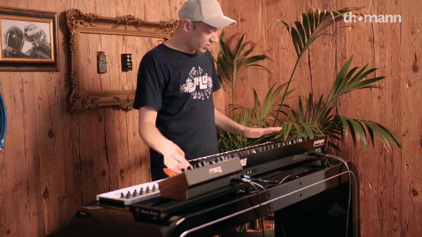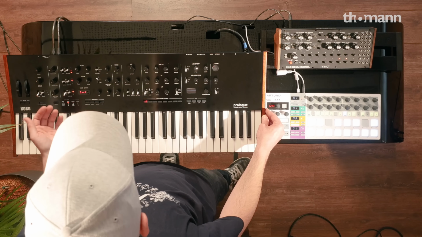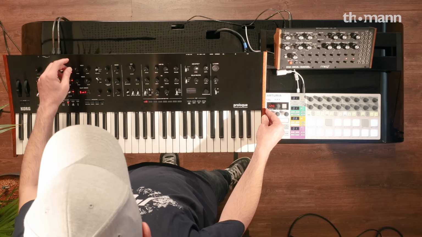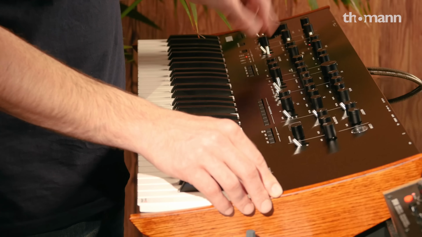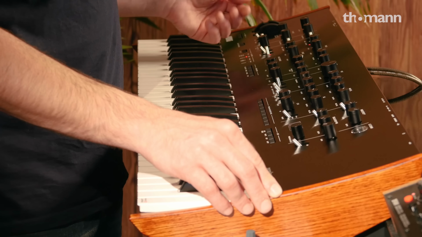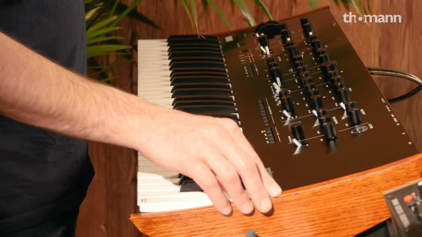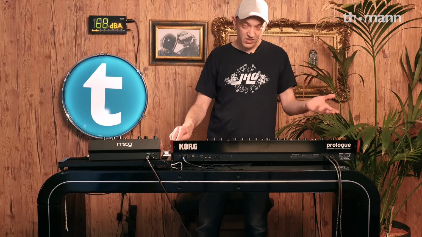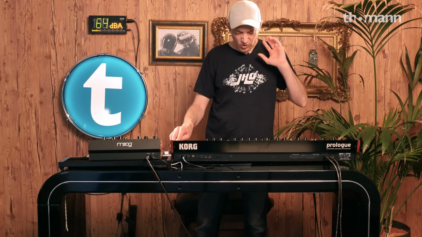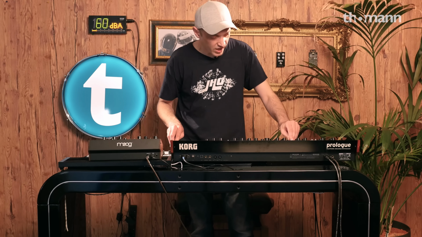We have our VCO section. 2 VCOs, as I told, are analog, pure analog oscillators per voice, so you do the math. And you have one multi-engine, so to speak, let's put it easy, it's a digital oscillator which can do a lot of things and which is open to developers, so there can be so many things coming. I'm very excited about this one.